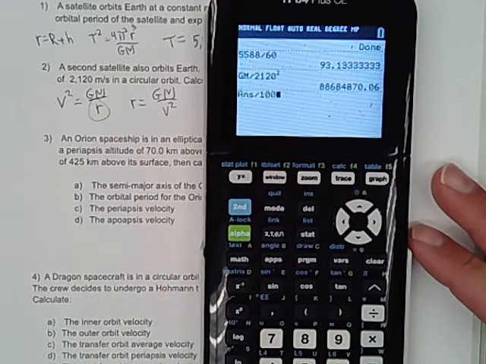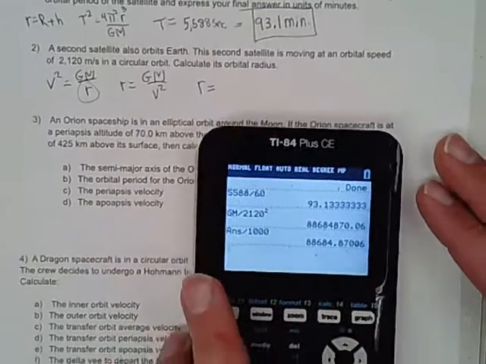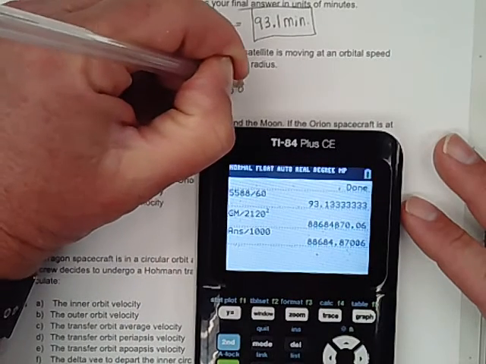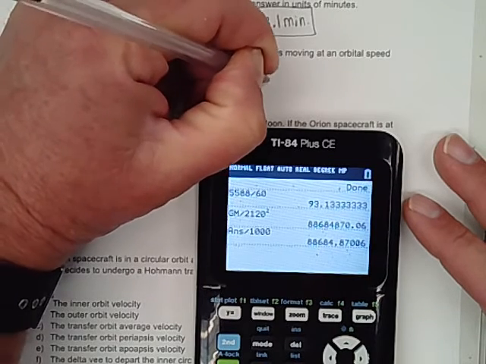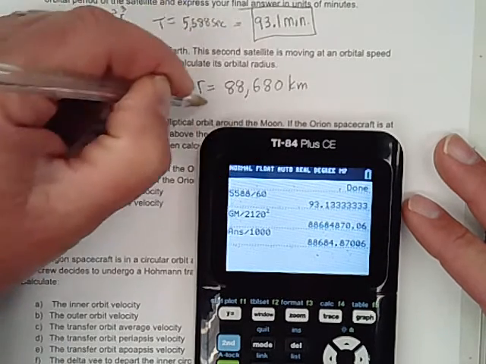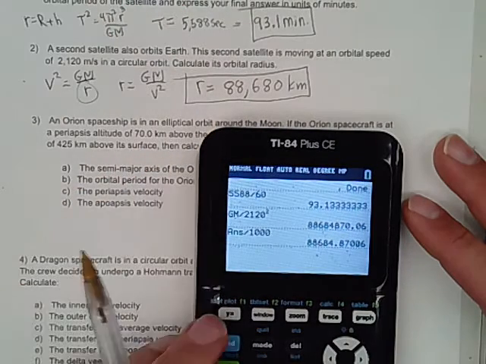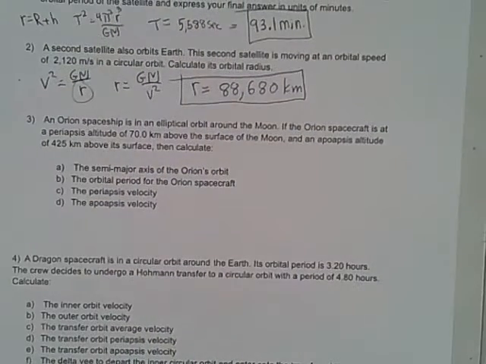Divide that by 1,000, and I have an orbital radius of 88,600, call it 80 kilometers. And even that is with, well, one more sig fig than I should have. Okay, I'm going to pause this video.